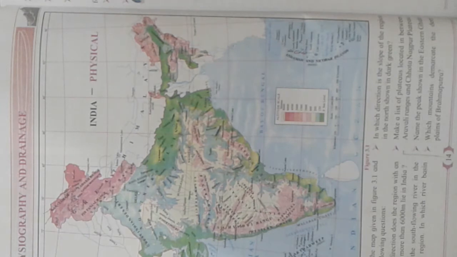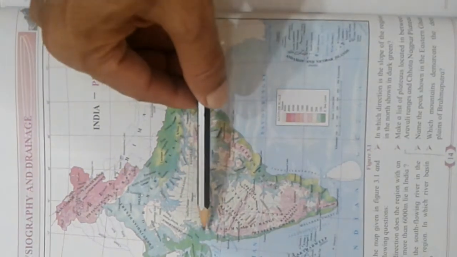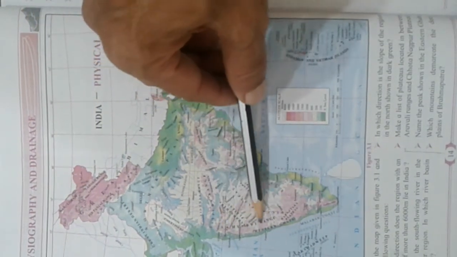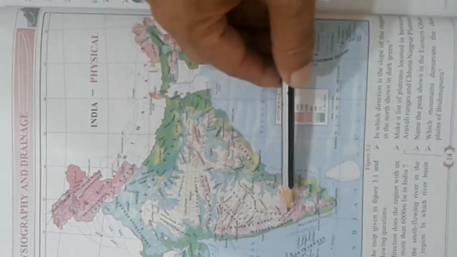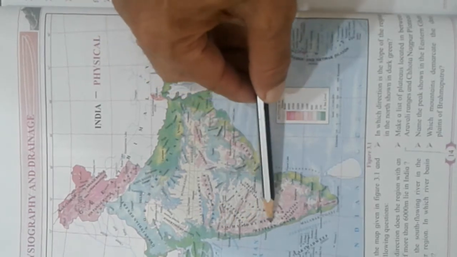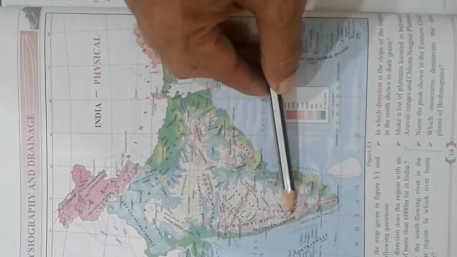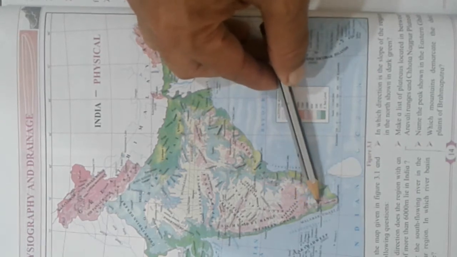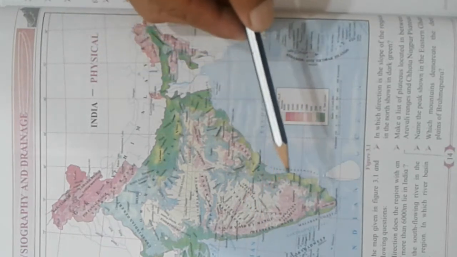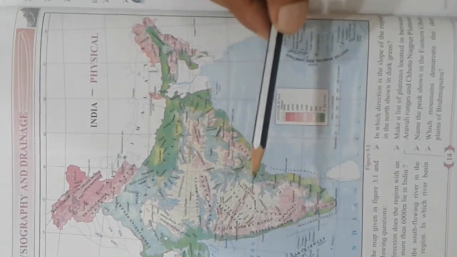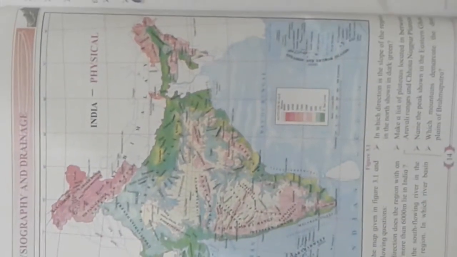Then, in which direction does the height of the Sahyadri hills increase? Now, where are the Sahyadri ranges? You must be knowing it very well. The Western Ghats are also called the Sahyadri range. Now, the height of the Sahyadri increases as you go down from north. As you go down, the height of the Sahyadri ranges increases slowly. So, the answer is that the height increases from north to south.